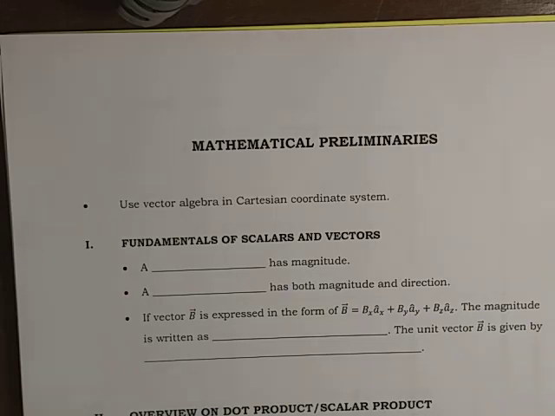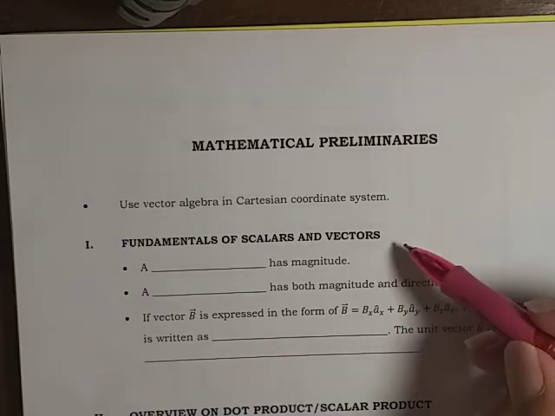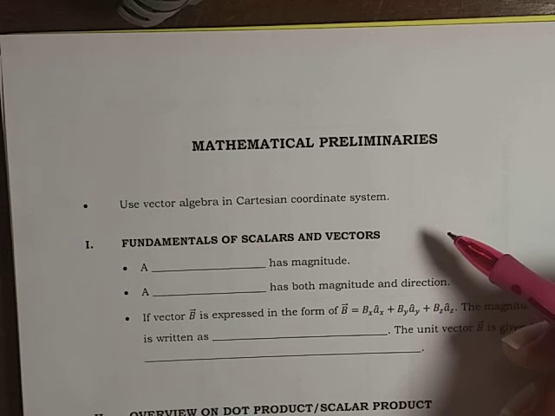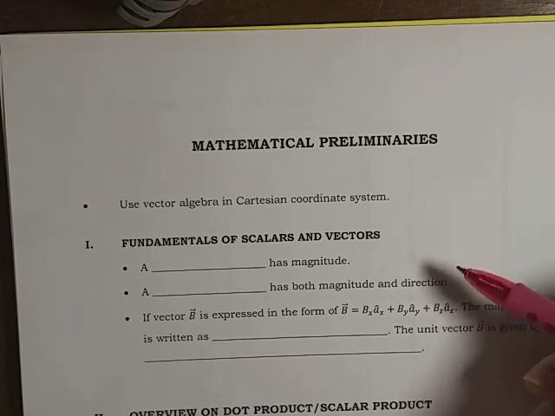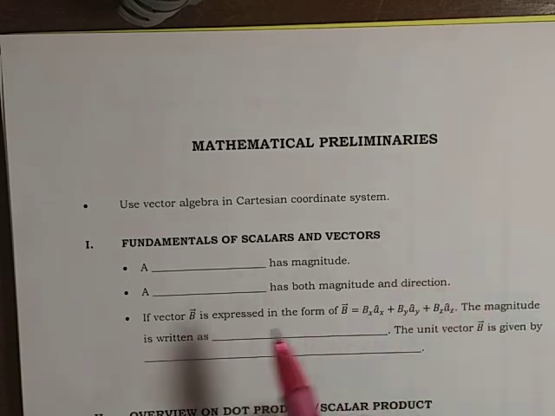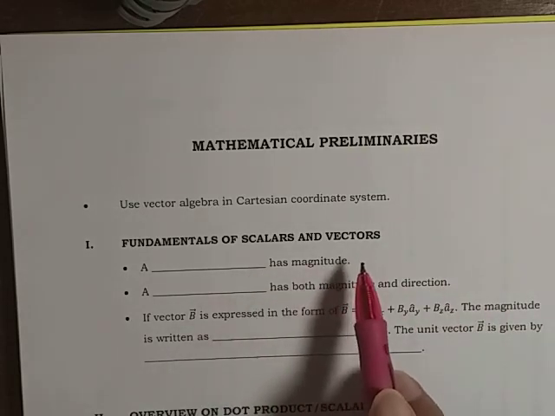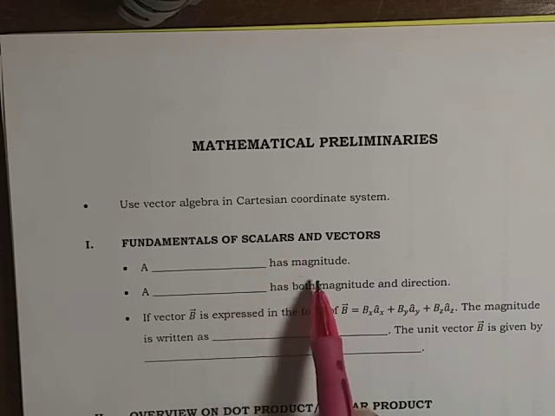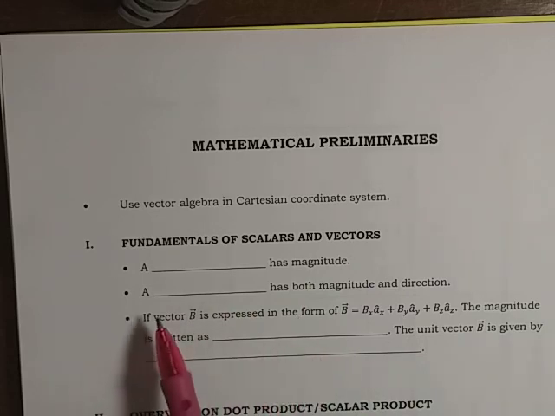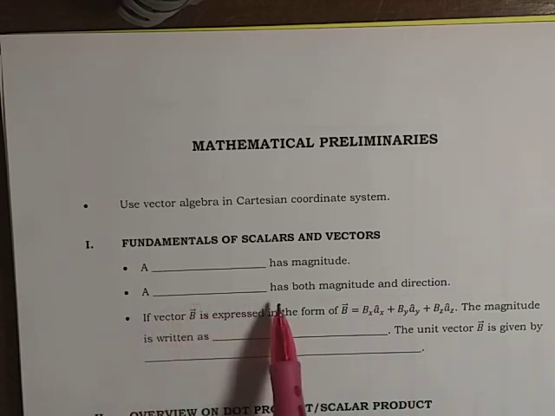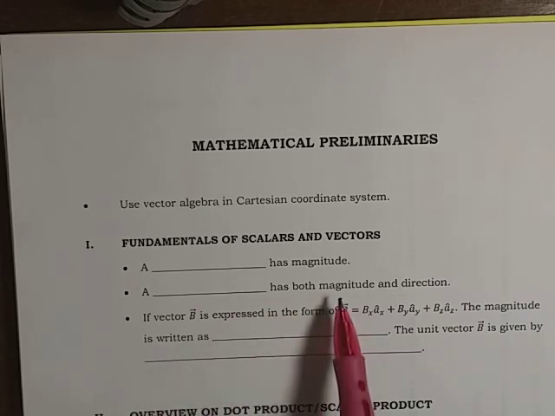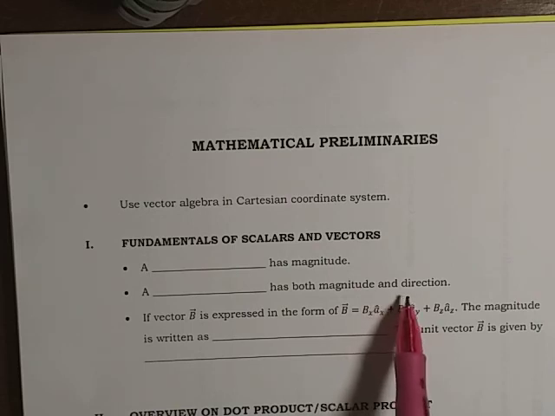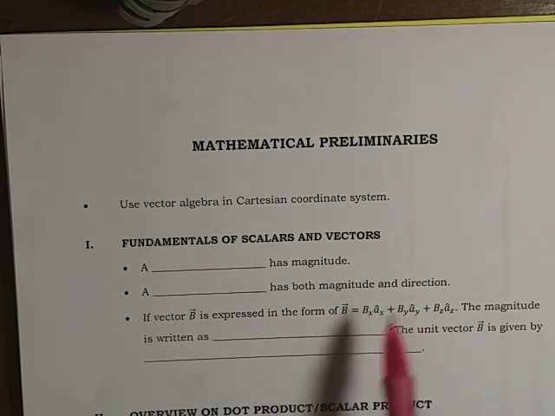Okay, so let's go through the first question here. Fundamentals of scalars and vectors. This is just to differentiate a symbol in physics, in engineering, in many applications that can be presented as either scalar or vector. When we talk about scalar, it only contains one piece of information, which is magnitude. Whereas a vector has two meanings: the first is magnitude and the second is direction. Okay, that should be clearly understood already.